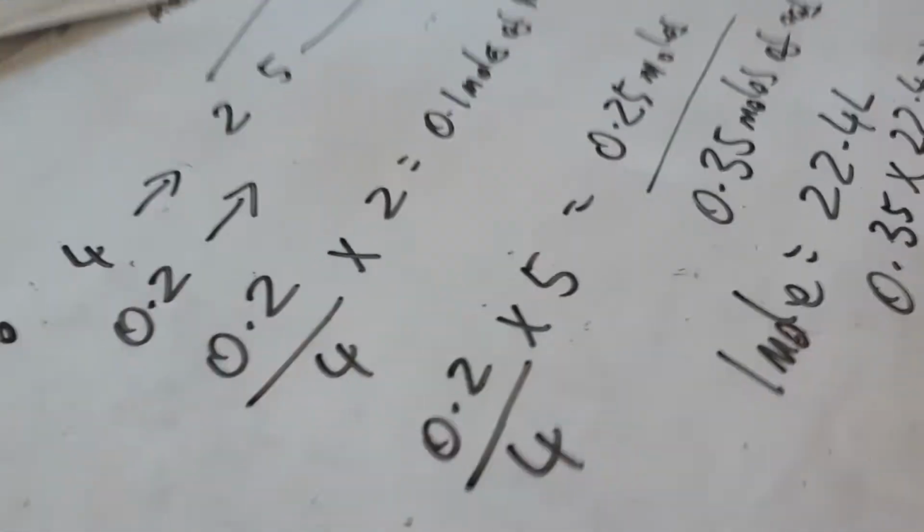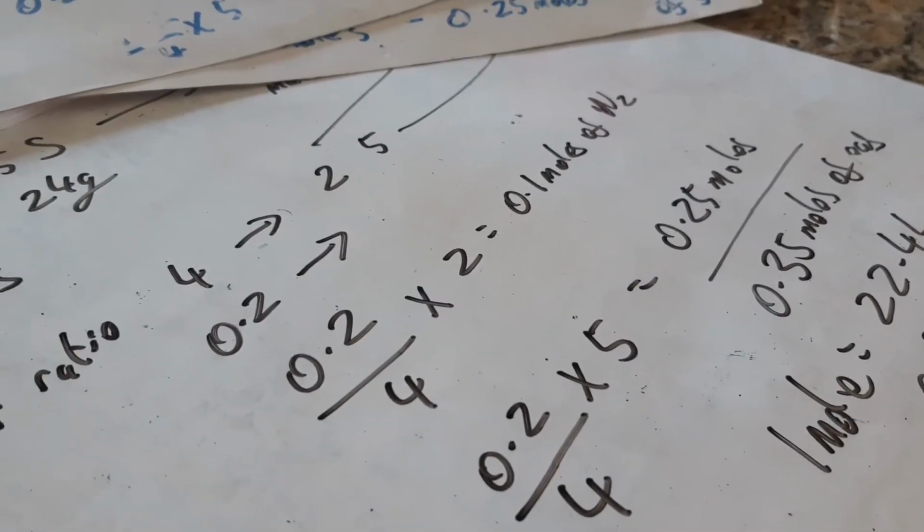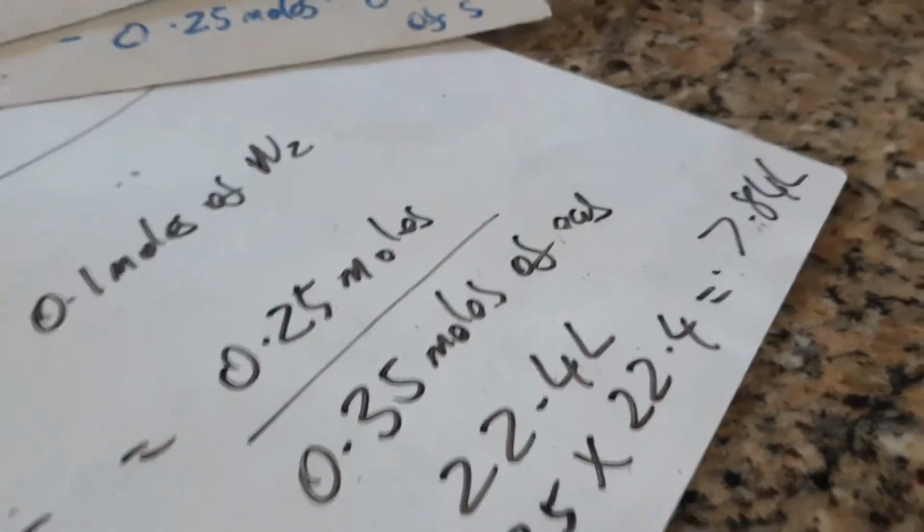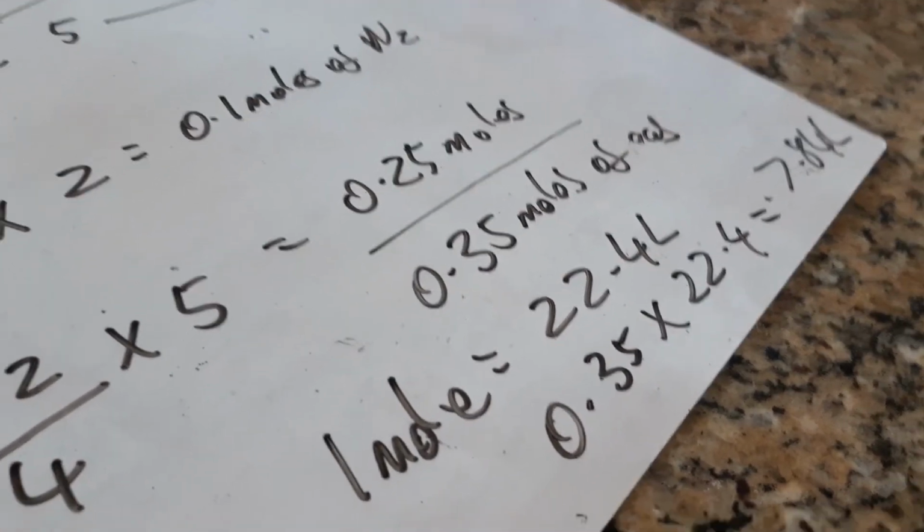So I'm going to do that now. Sorry, that's my arm stretching across the calculator. Apologies. I thought I'd worked this one out before, but I haven't, so I'm doing it live, as it were. 7.84 litres. So 7.84 litres is my total volume of gas produced.